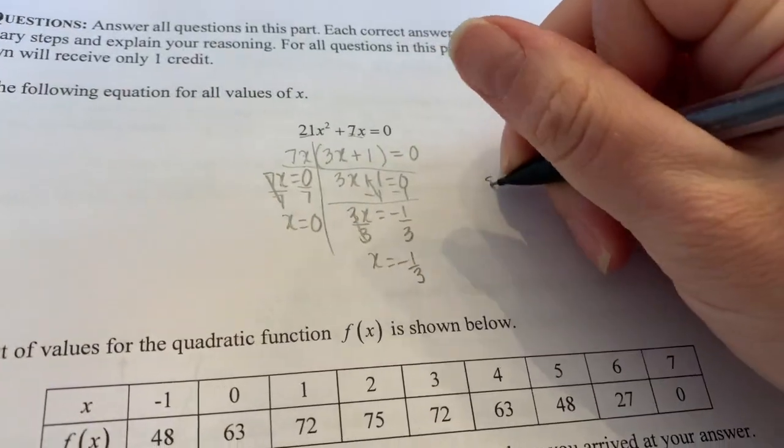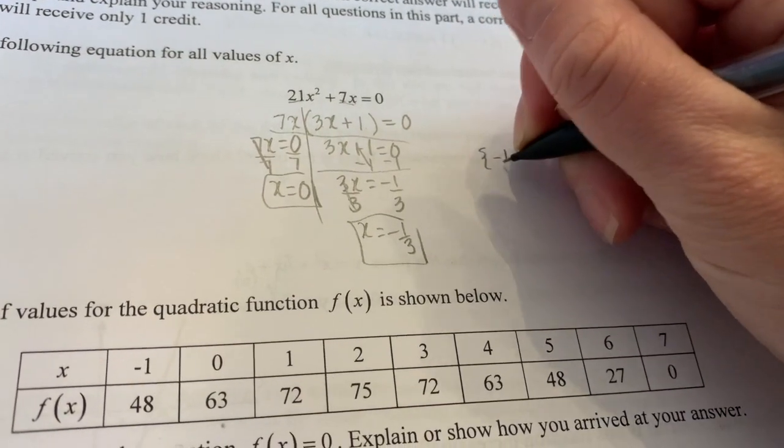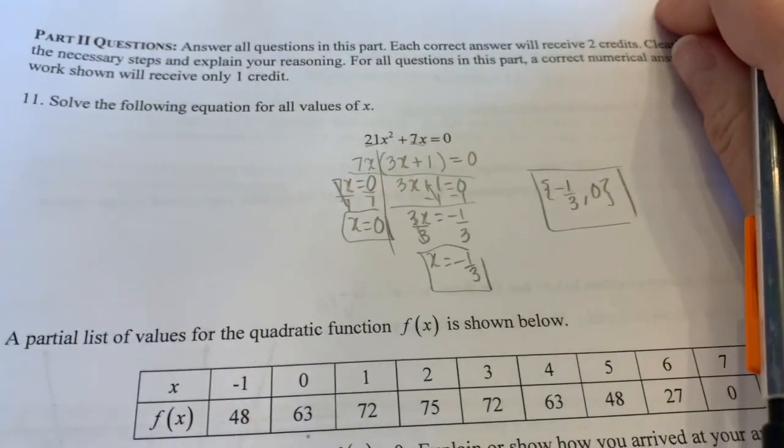So written as a solution set, you can box these like this if you want, but written as a solution set would be negative 1/3, comma 0. And that's our answer.